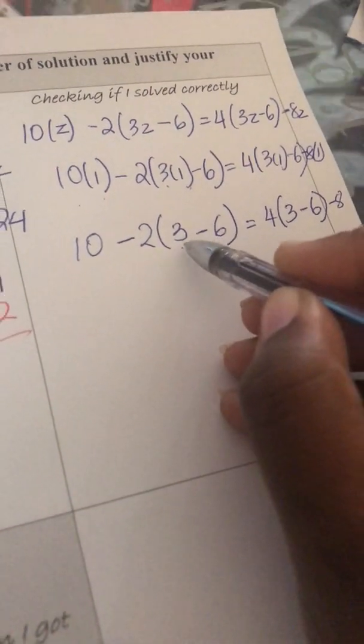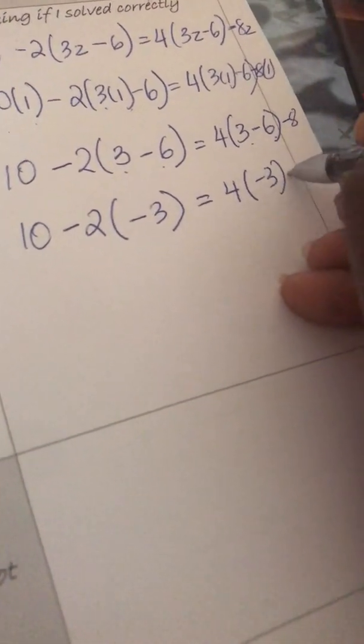This becomes 10 minus 2, 3 times 1 is 3, minus 6 is equals to 4. 3 times 1 is 3, minus 6. There's a bracket over here. And then minus 8. Just like that. Okay? Then I solve this. 3 minus 6 is negative 3. So this is 10 times negative 3 is equal to 4. 3 minus 6 is negative 3 minus 8. This is 10 minus 6, which is equals to 12 minus negative 12 minus 8. 4 times negative 3 is negative 12. And then I need to subtract 8. 10 minus 6 is 4. Negative 12 minus 8 is negative 20.